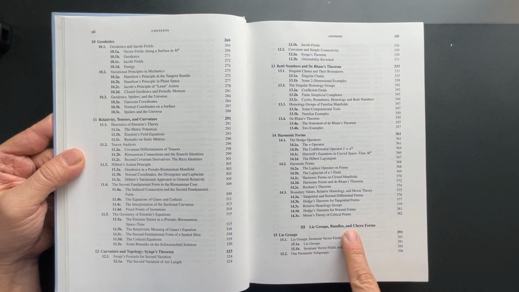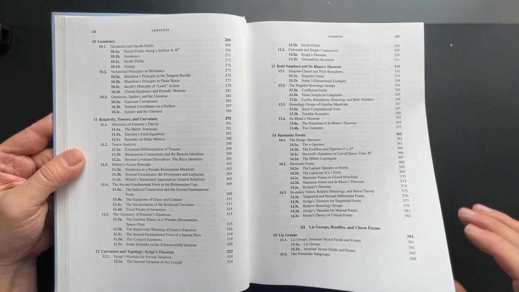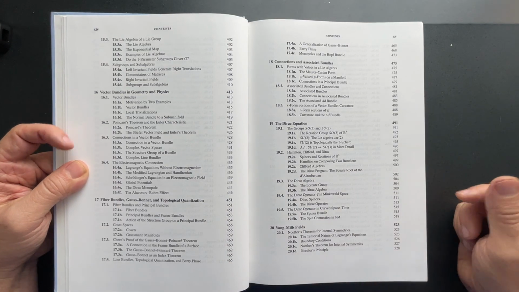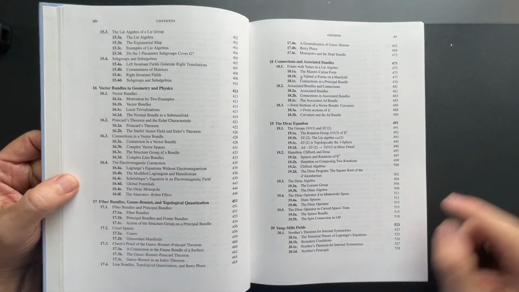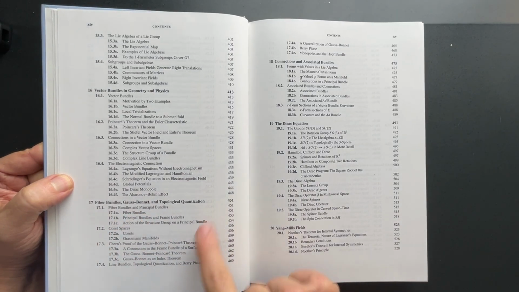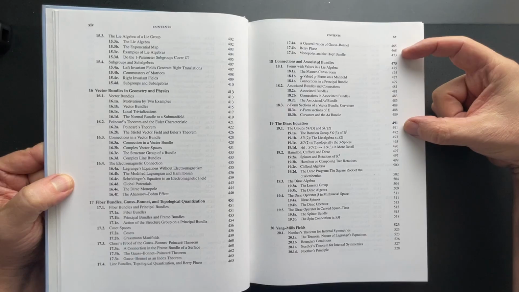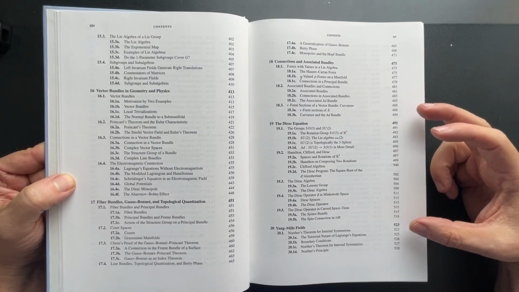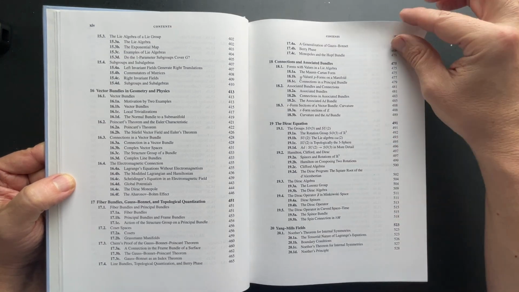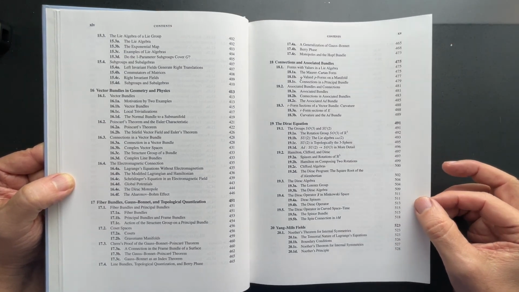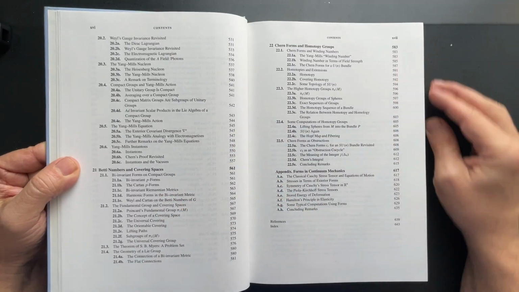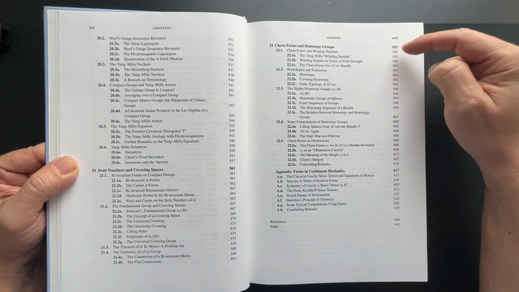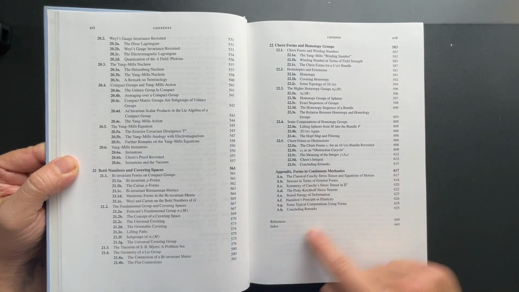Lie groups, bundles, and Chern forms. I've read a little bit about bundles, but it's so far ahead of my progress that it doesn't really matter that I did. Vector bundles in geometry and physics. Fiber bundles, Gauss-Bonnet, topological quantization, connections and associated bundles, the Dirac equation, which I do know about from particle physics. I do know about the Dirac equation, incredibly enough. Yang-Mills fields, Betti numbers and covering spaces, again, way above my level. And then Chern forms and homotopy groups, and then a bunch of appendices.